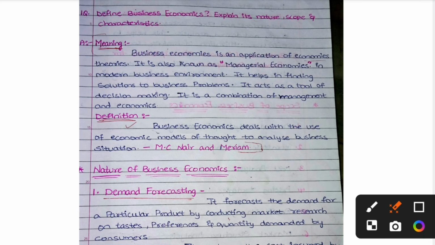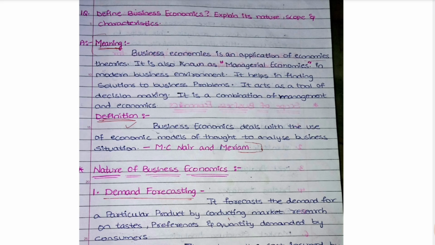Definition, I have given only one definition. There are so many definitions, but I have chosen McNair and Meriam. Business economics deals with the use of economic models of thought to analyze business situations. What will it do? It will analyze all the business situations. It understands the business position, what we need to do, how much sales we need to do. This definition was given by McNair and Meriam. This meaning and definition is fixed for any type of question.